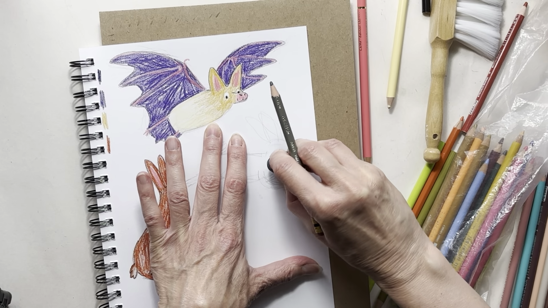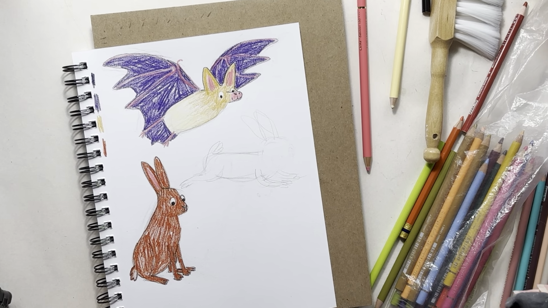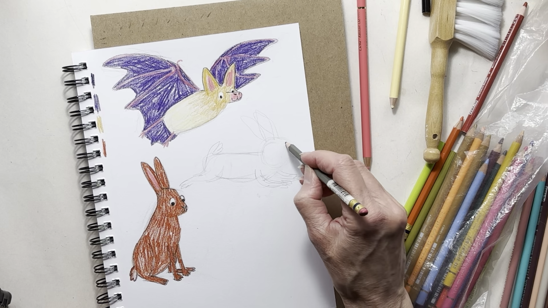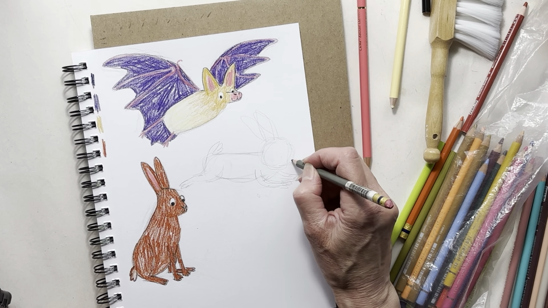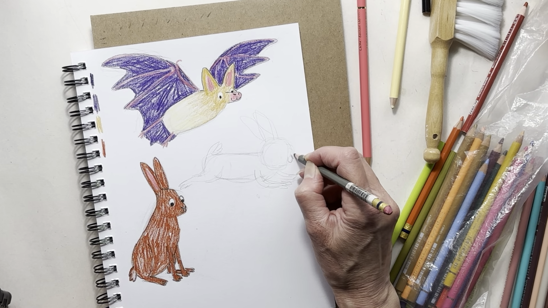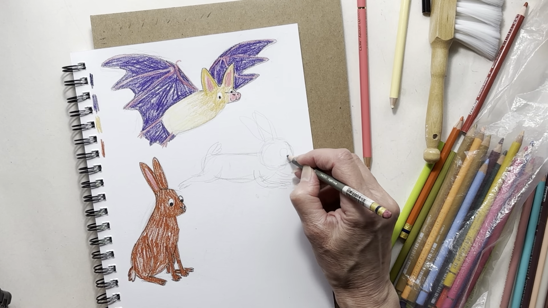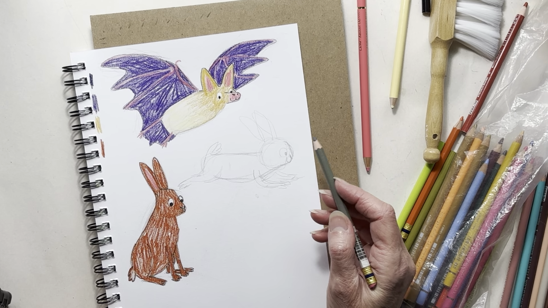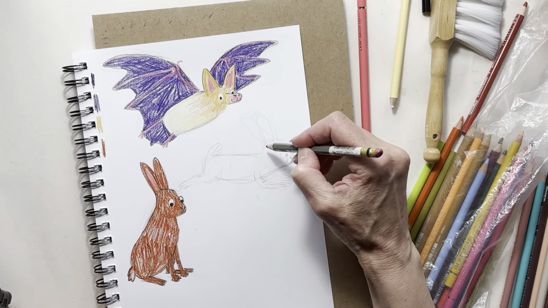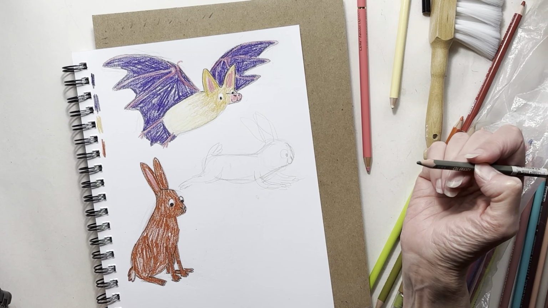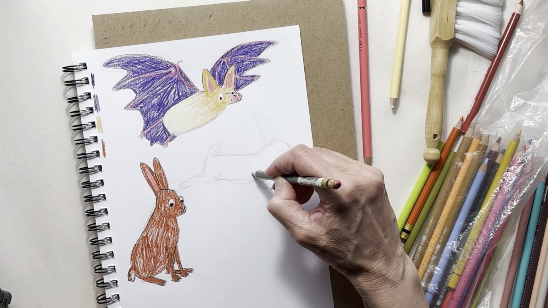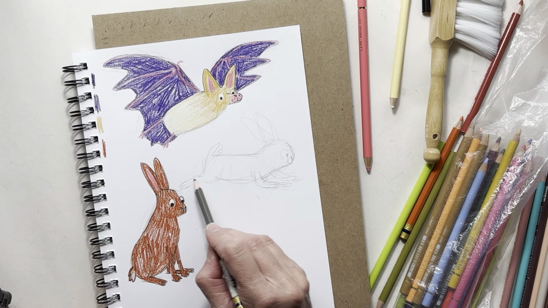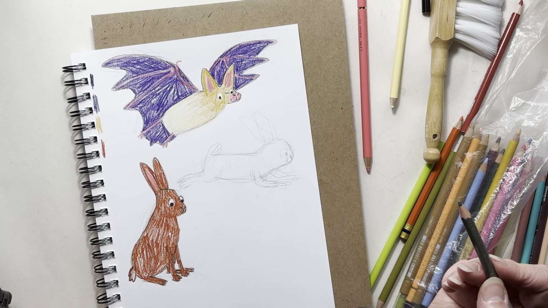The bunny's head might be a little bit big for that body. The feet are right together, so you can't really even see the other one.